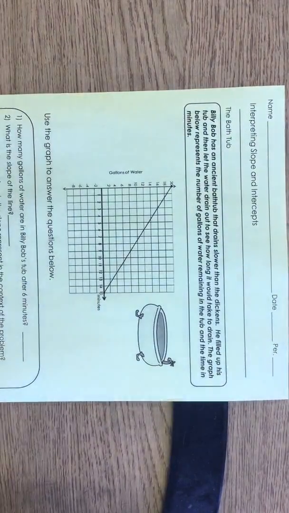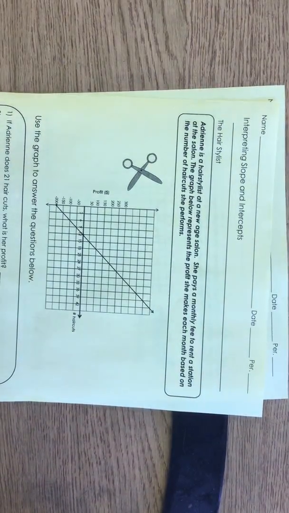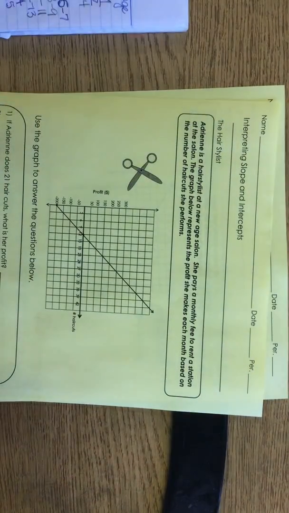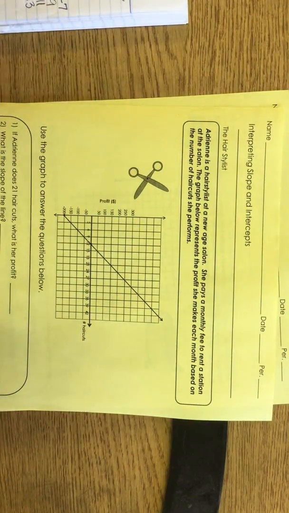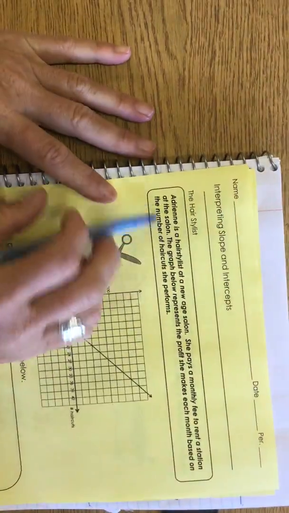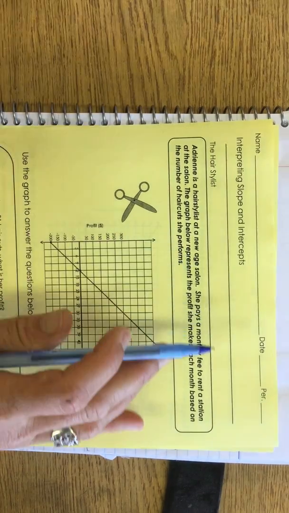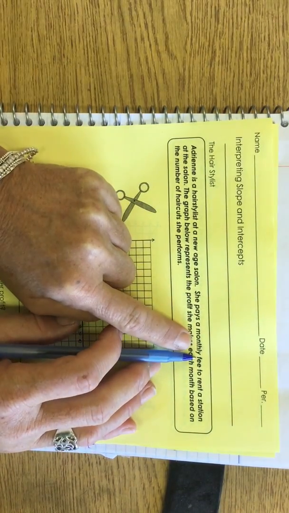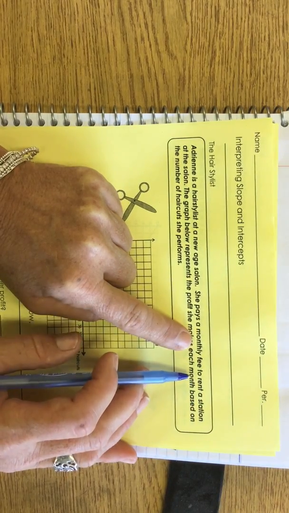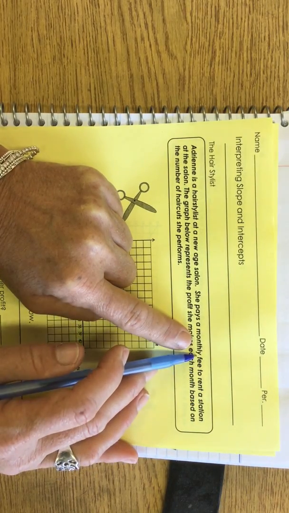One looks like this, the bathtub, and the other is about a hairstylist. I chose these because I want to show you a real-world example of how a linear function actually works. So if you look at the first one, the hairstylist, you have Adrienne. She's a hairstylist at a new age salon, and she pays a monthly fee. And what did we say about a monthly fee? It's a one-time deal that we add or subtract.